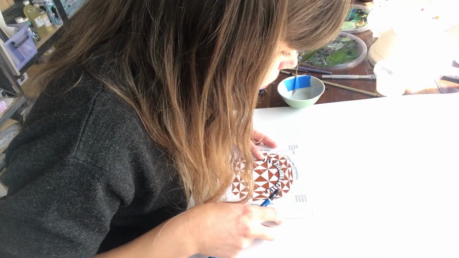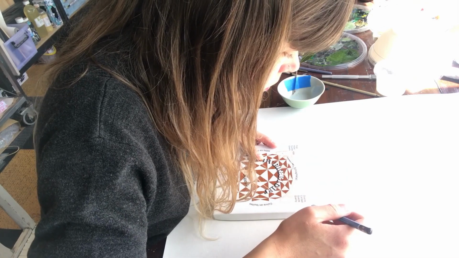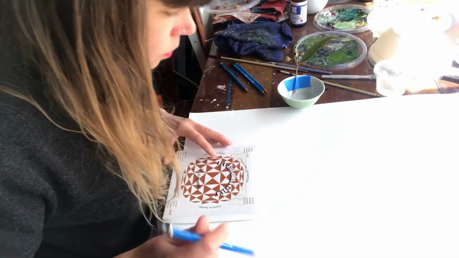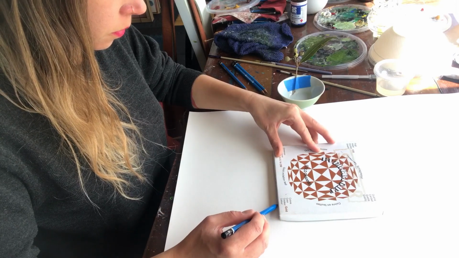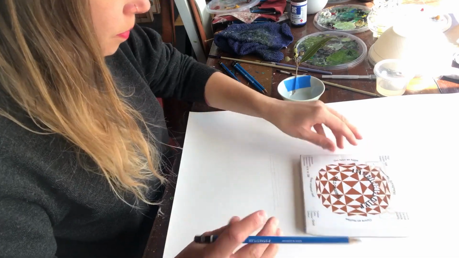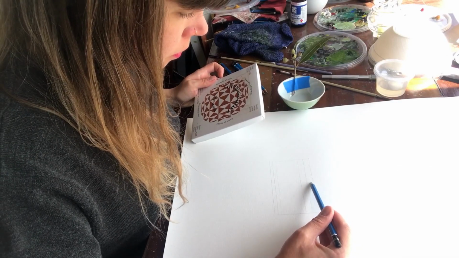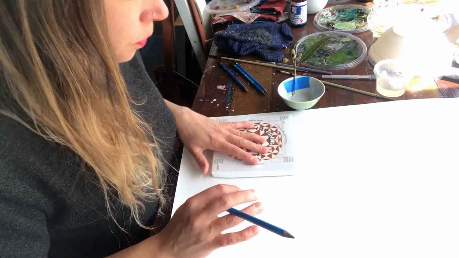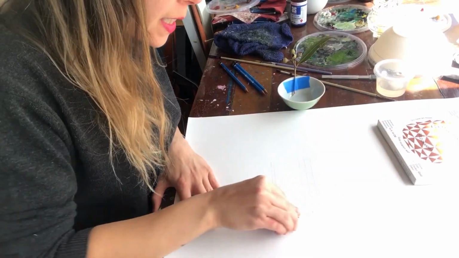So to do that, sketching some marks at the top. And sketching some marks for the bottom. And we've got to draw our centre. All right, just put this in a little bit.